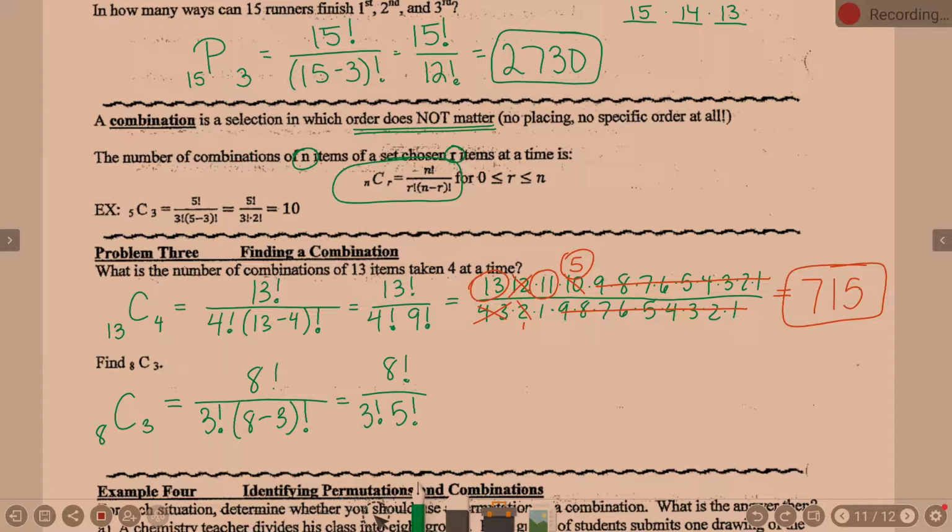This is one, if I recall, that I could do without a calculator if I needed to. And I will be honest, there is an advantage to me showing this to you. There are times your calculator doesn't do the numbers so big. So just beware there. But if I do this the long way, that I know you guys are saying, really, Mrs. Sargent? But I like it. 8, 7, 6, 5, 4, 3, 2, 1 on top. 3, 2, 1 on bottom. And 5, 4, 3, 2, 1 on bottom. Is there some canceling that can be done?